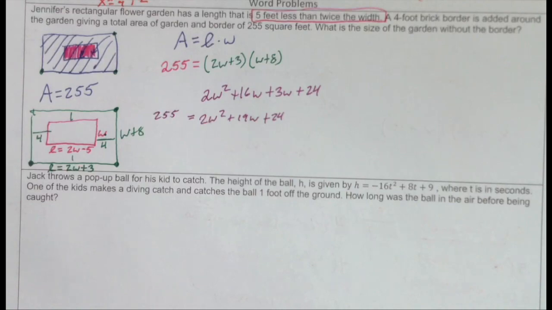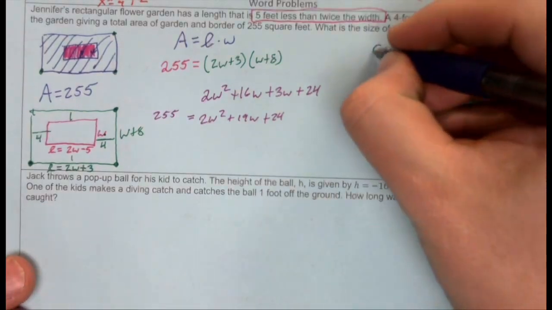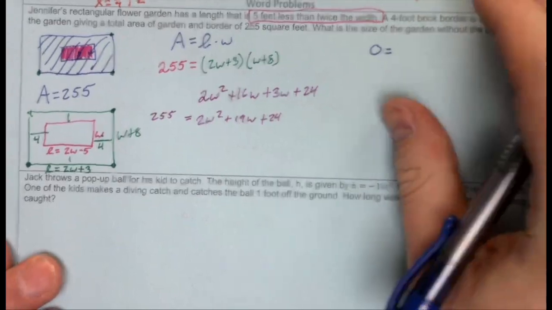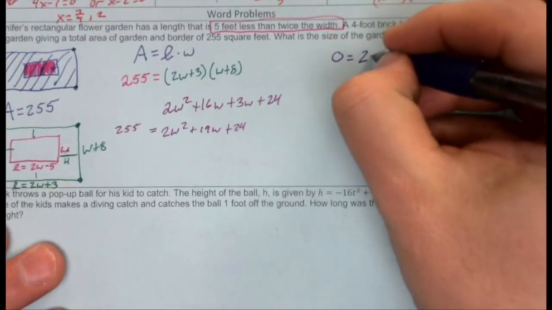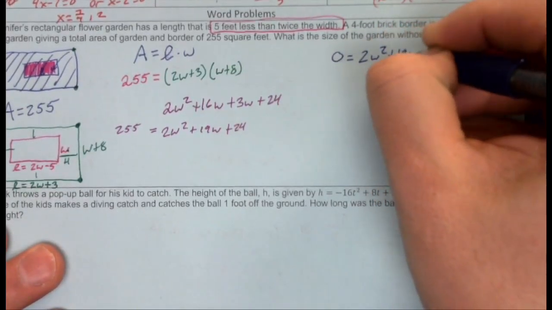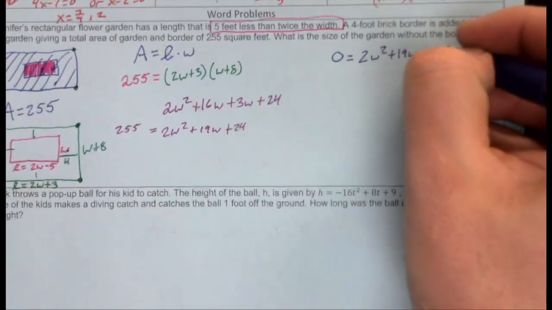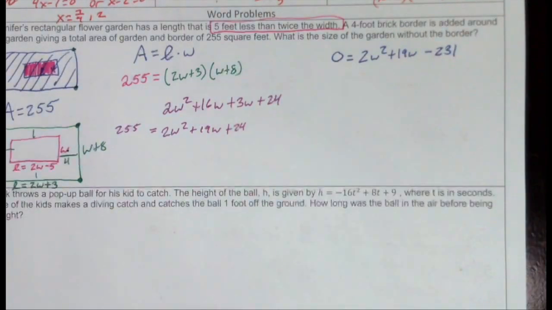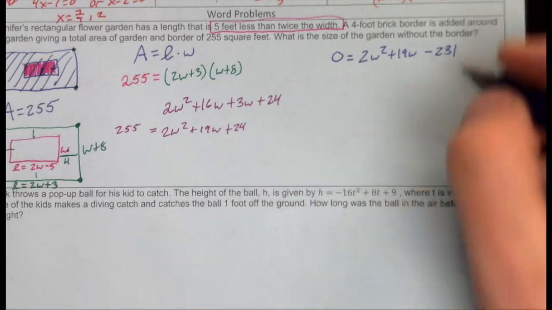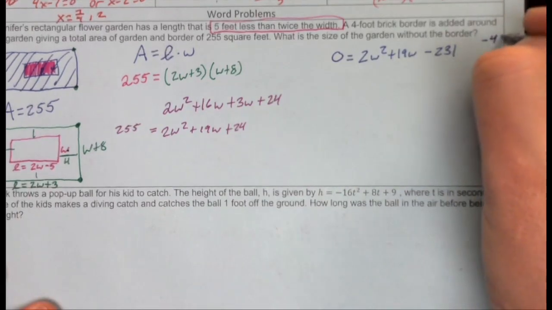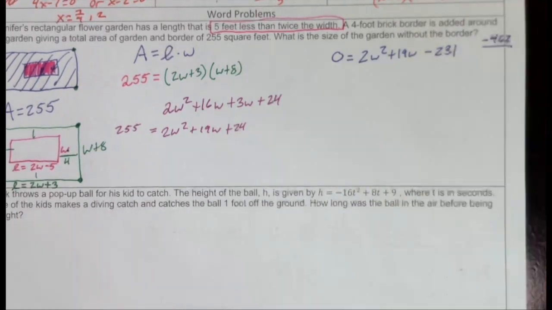There's our quadratic. We're going to get it to equal 0. I'm going to jump over here because I'm running out of space. So 0 is equal to 2W squared plus 19W minus whatever the heck that is. So it's 255 and the minus 24. We get negative 231. I'm going to need two numbers that multiply to 462, that combine to give me 19.